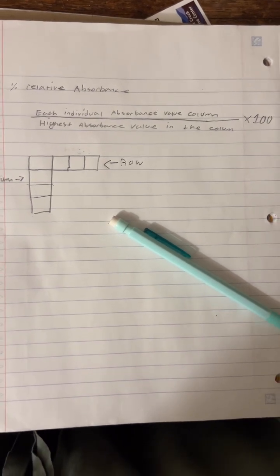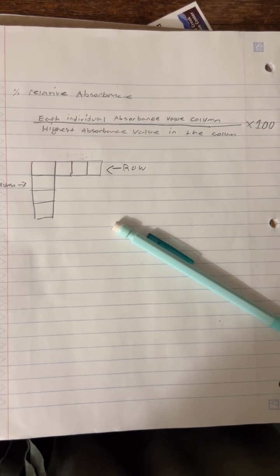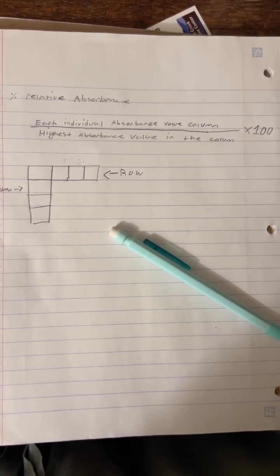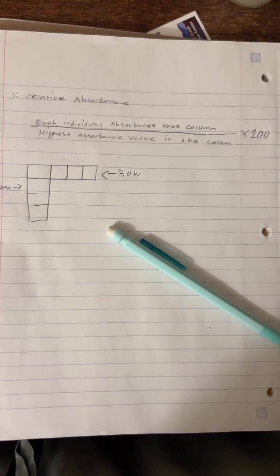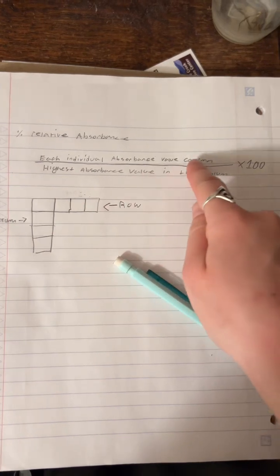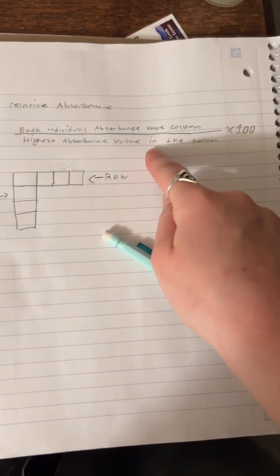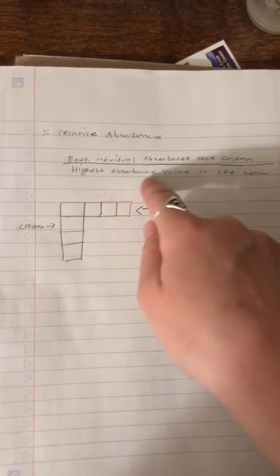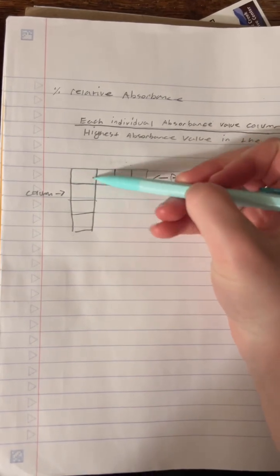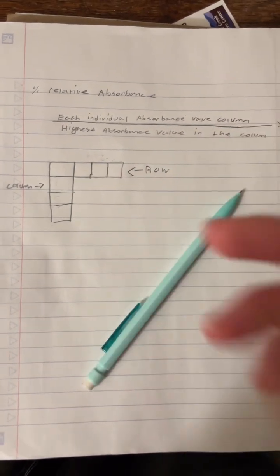I feel like it would be a good question to just give us two data values and then ask us to calculate the percent relative absorbance from them as an example, just to see if we know the formula or not, which is going to be each individual absorbance value column over the highest in said column. So by value column, it's going to just mean one of these little squares. And then the highest one.